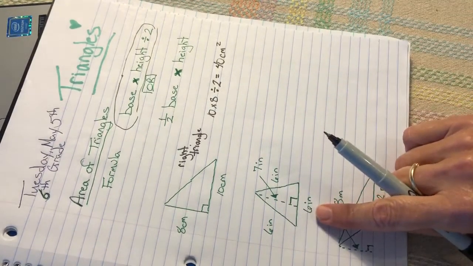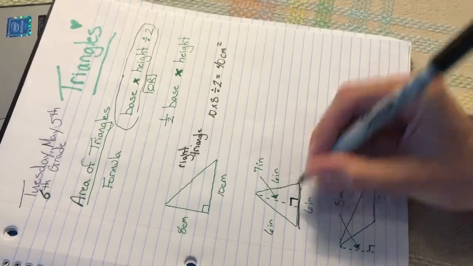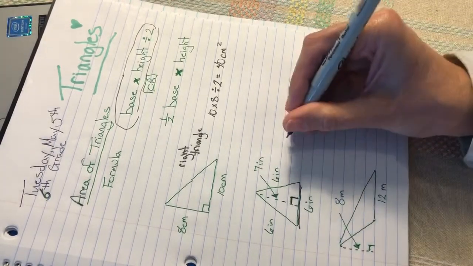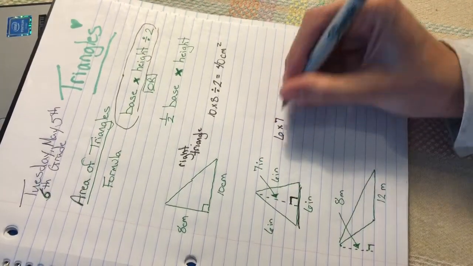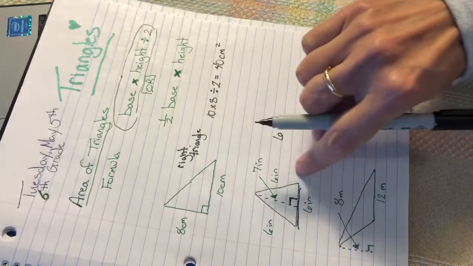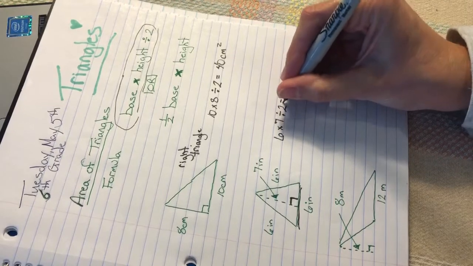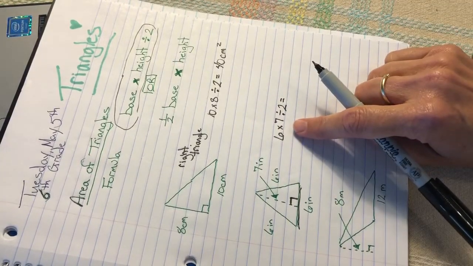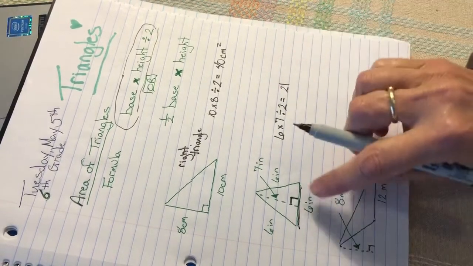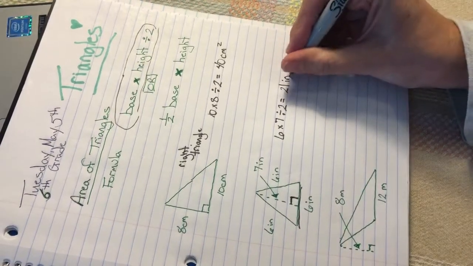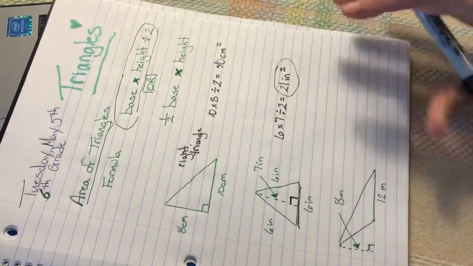Okay, so we're going to take our base, which is down here at the bottom. It's got the right angle squares sitting on it. So our base is 6. Our height is 7. It's not the sides. It's coming straight down. And then when we divide it by 2, 6 times 7 is 42. 42 divided by 2 is 21. Inches times inches is inches squared. So that would be the area of this triangle.